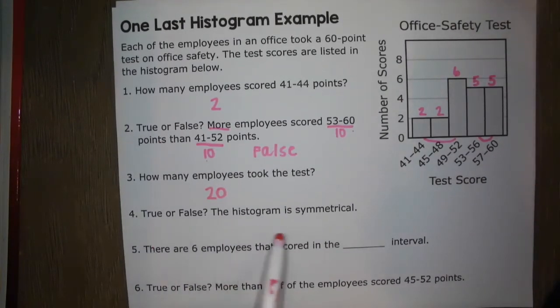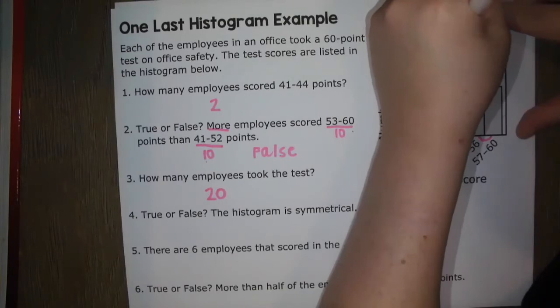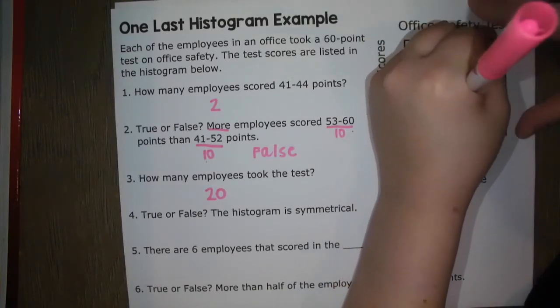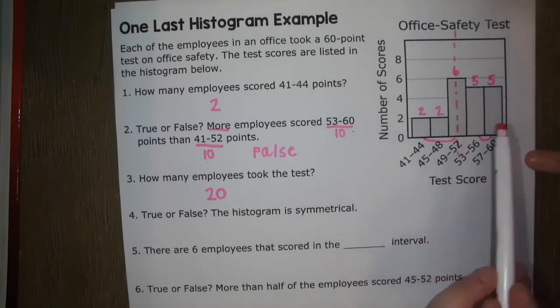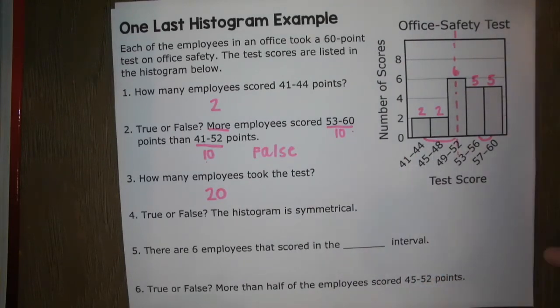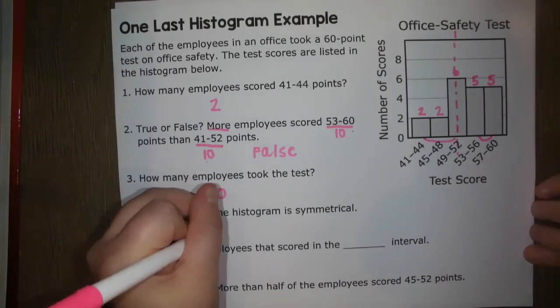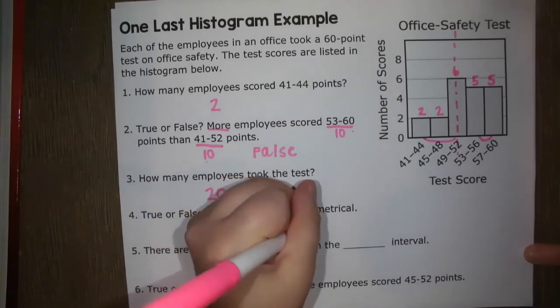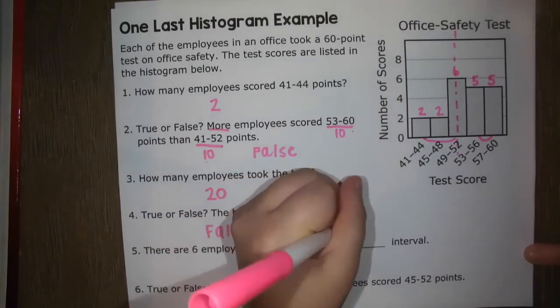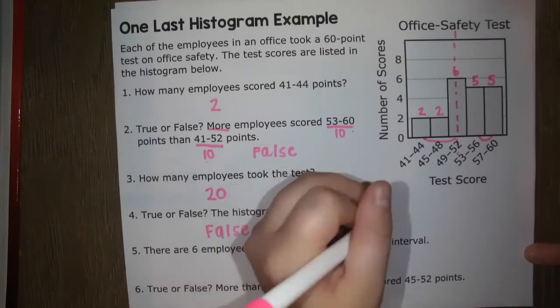True or false? The histogram is symmetrical. So if you remember from our dot plot unit, we talked about symmetry slightly. Symmetry is when you slice your graph in half and one side matches the other. So looking at this, does this side match this side? Nope. Therefore, this is going to be false. And it's false because I would refer to that graph as being non-symmetrical, since one side does not match the other.